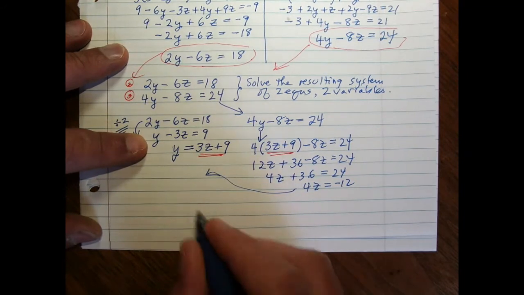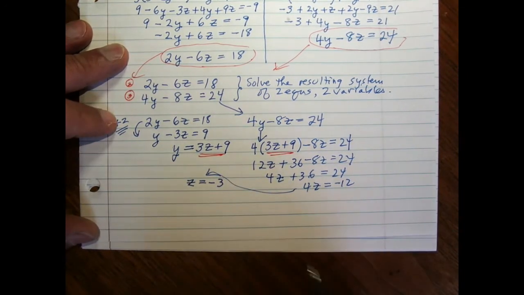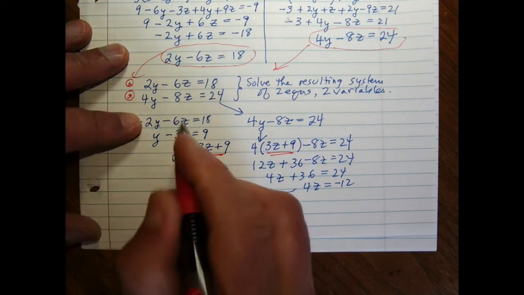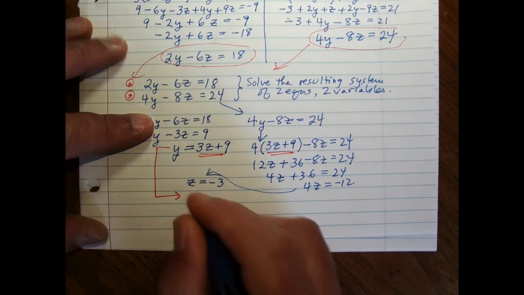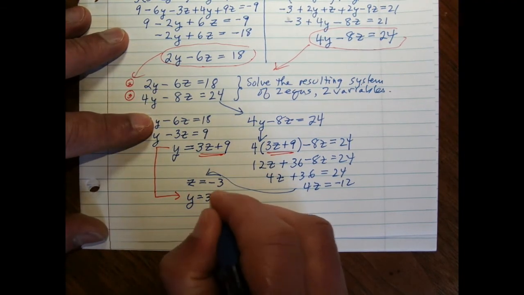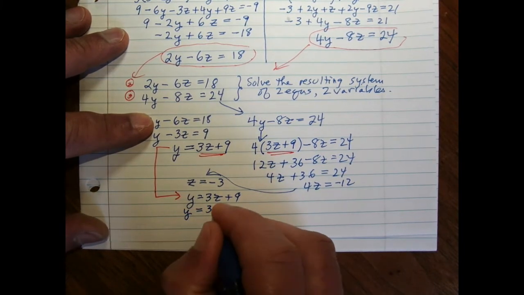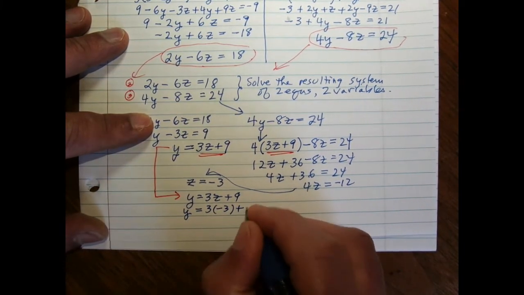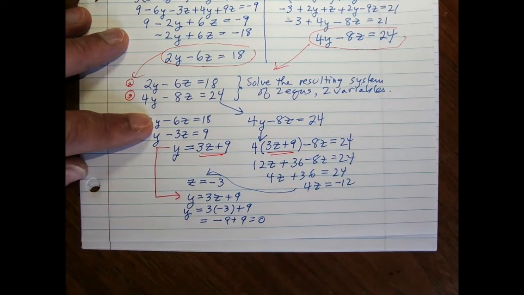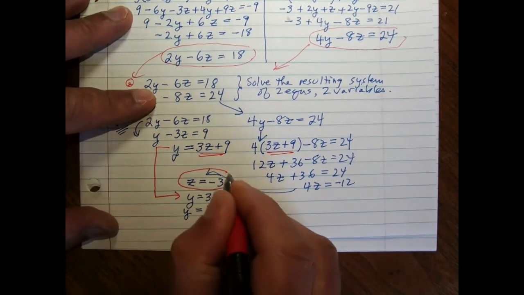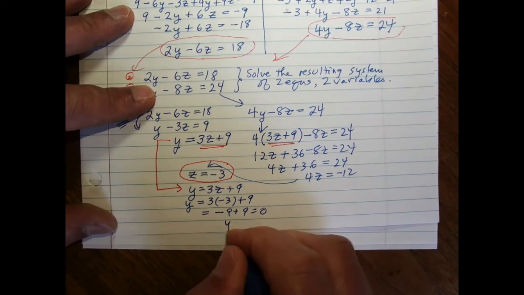So here I have z, when I divide both sides by 4, is negative 3. Now I can substitute into y equals 3z plus 9 to get y equals 3 times negative 3 plus 9, which is negative 9 plus 9, which is 0. So I have a value for z. I now have a value for y equals 0.